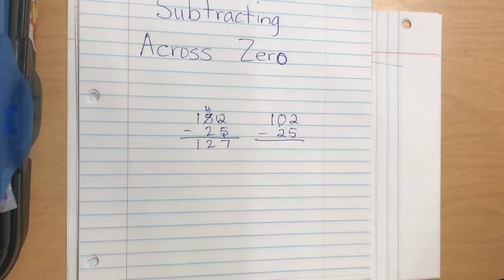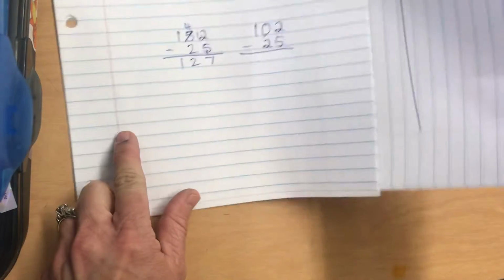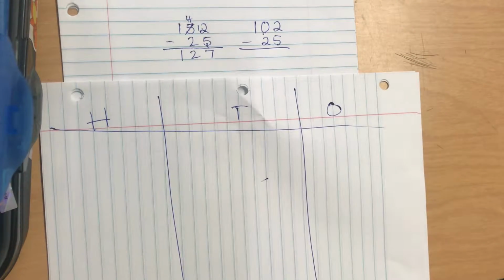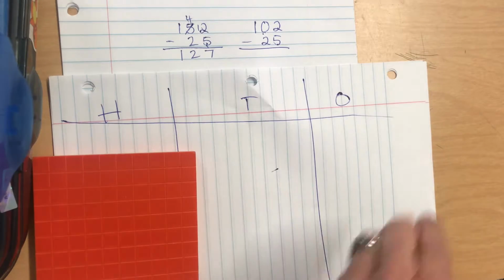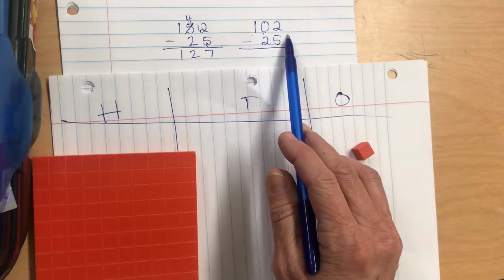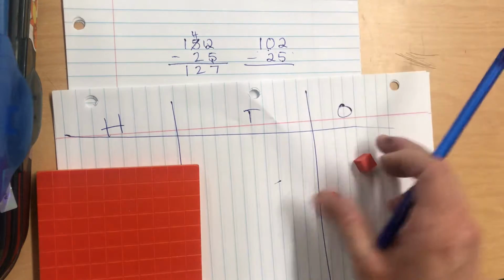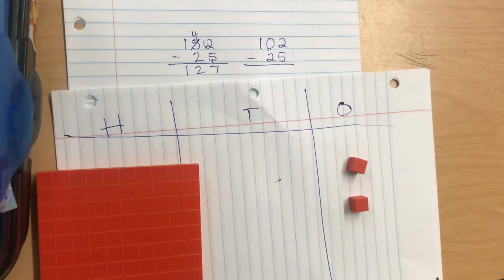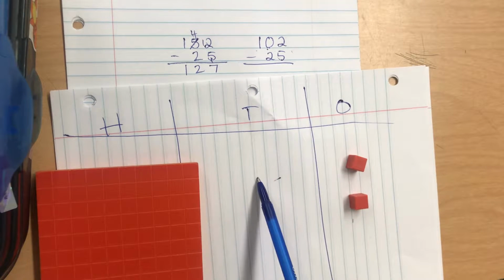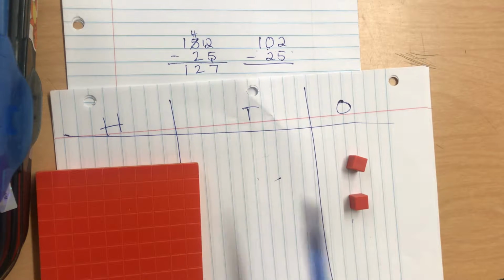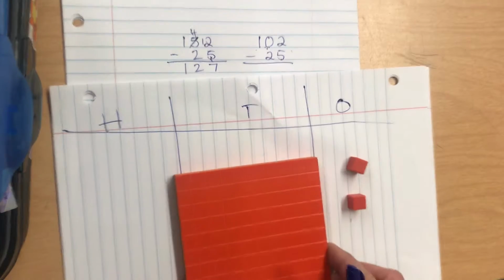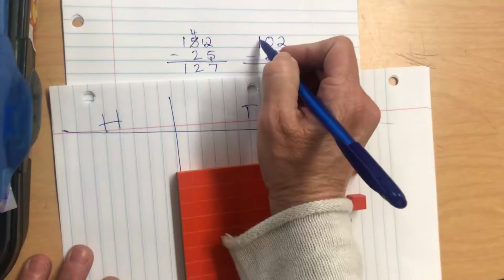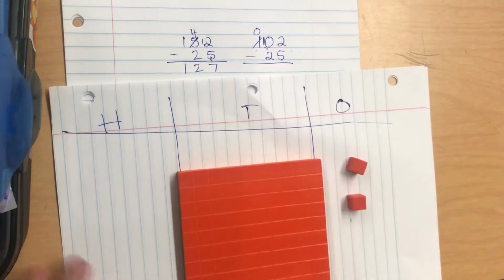So if we're looking at this here, we have 100 and 2 ones, correct? 102. We have our 2 ones. We want to take 5 away. We want to go next door and get a 10 and move it over here, but I don't have any 10s. I have 0 10s. So what I'm going to do is take this 100 away, and I'm going to give myself 10 10s.